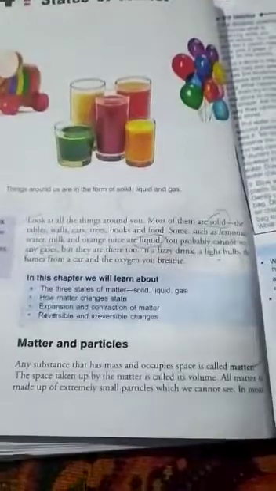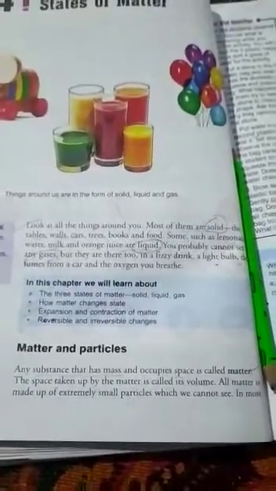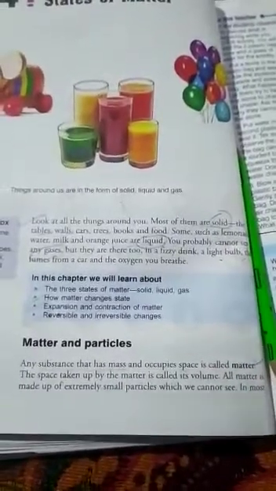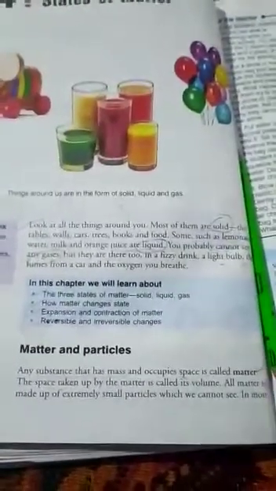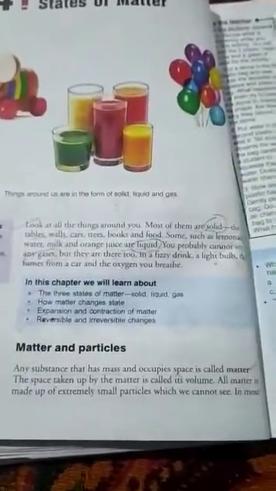Volume is measured in three dimensions: length, breadth and height. In space we count the length, breadth and height of a particular matter, and the space which any matter occupies is called its space or volume.